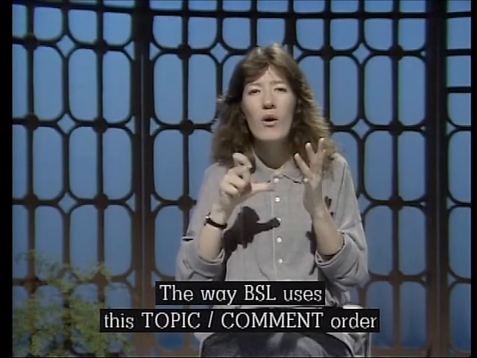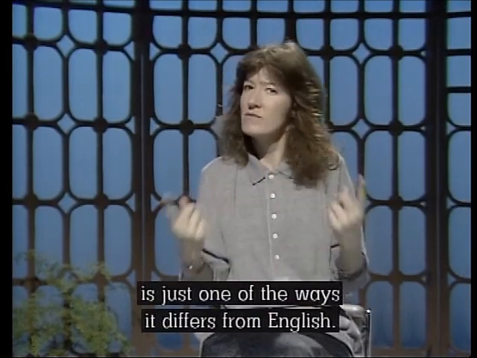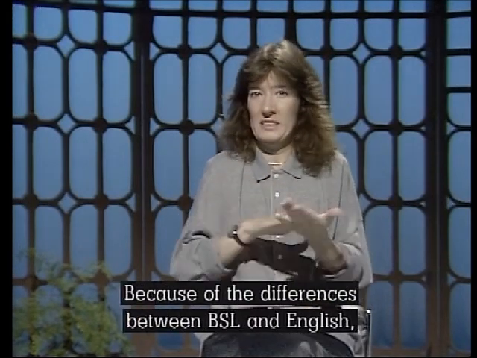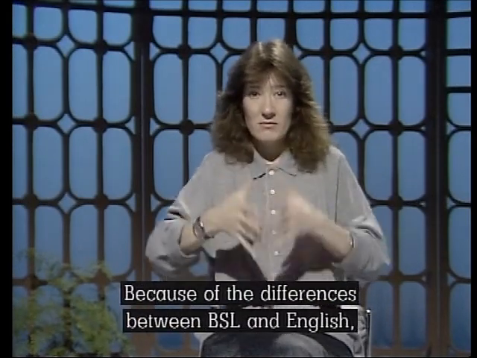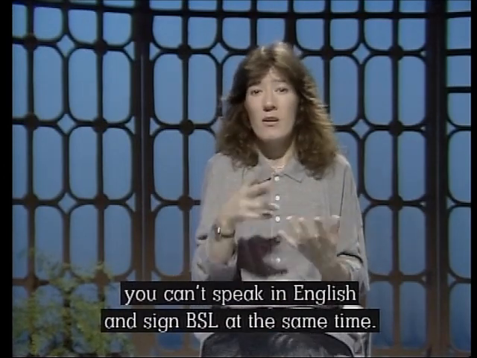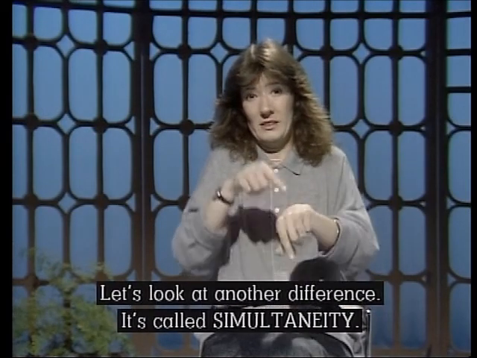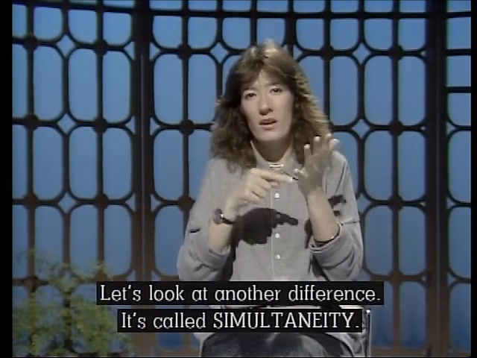The way BSL uses this topic comment order is just one of the ways in which it differs from English. And because BSL sentences are not the same as English sentences, it means that you can't speak in English and sign BSL at the same time. Let's look at another difference. It's called simultaneity.